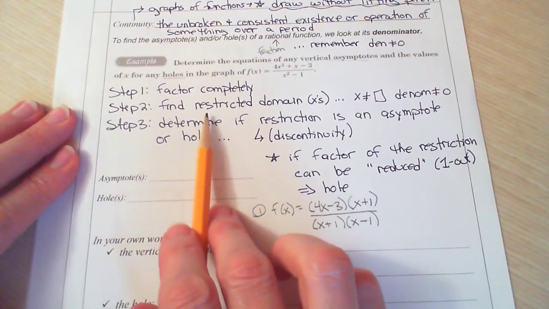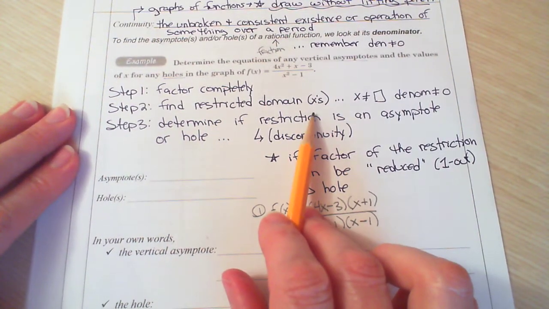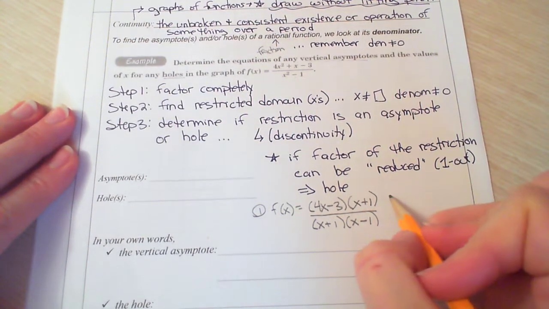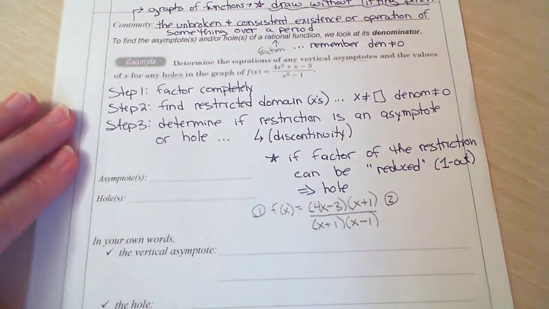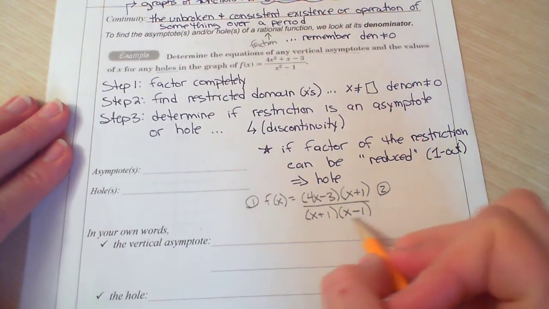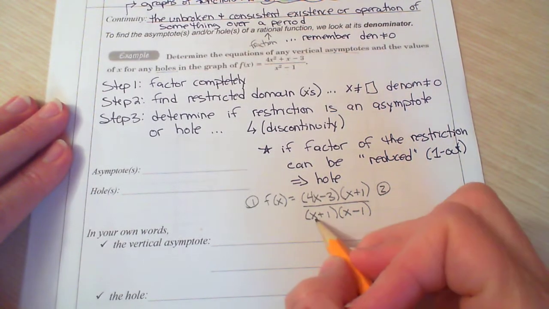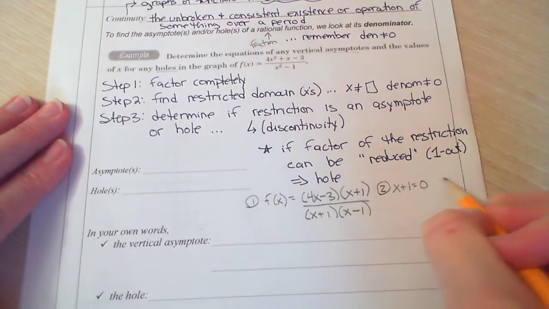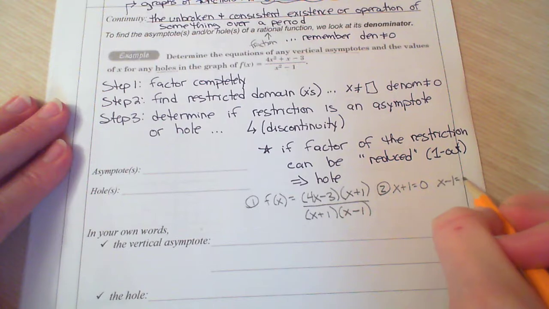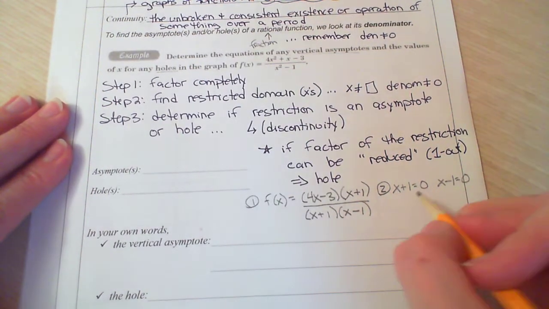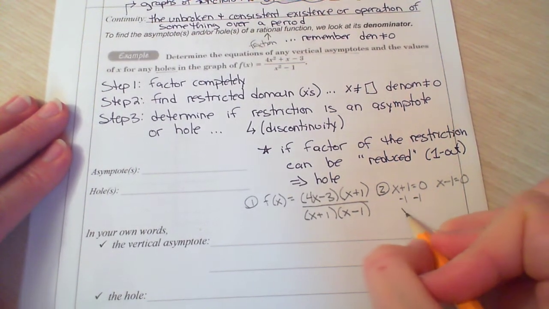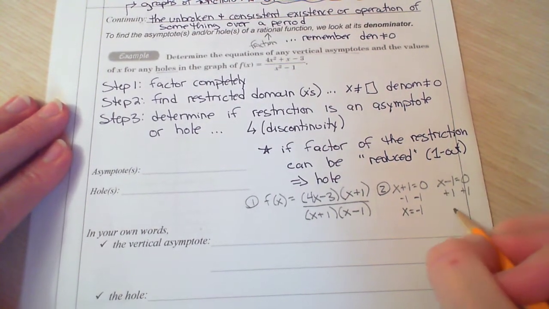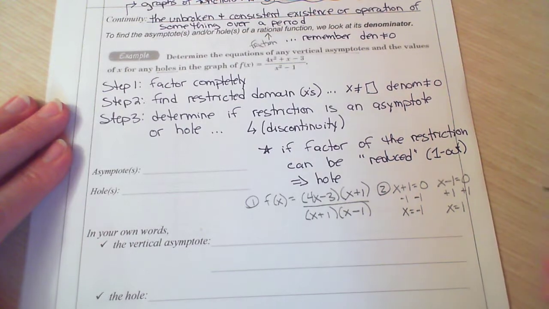Then it says step 2, find the restricted domain. This is anything that makes your denominator equal to 0. This is the same thing you did in Unit 12. If I want to find out what would make my denominator equal to 0, I take both of those factors, set them equal to 0, and solve for x. Here I would subtract 1 from both sides, and I would get x equals -1. Here I would add 1 to both sides, and I would get x equals 1.